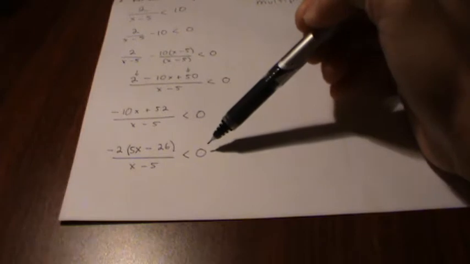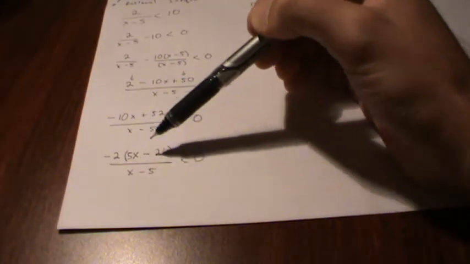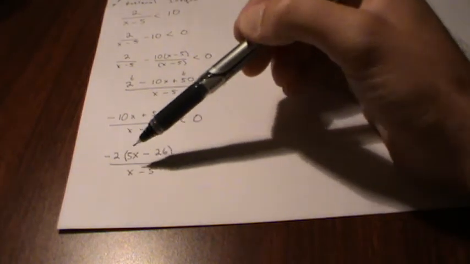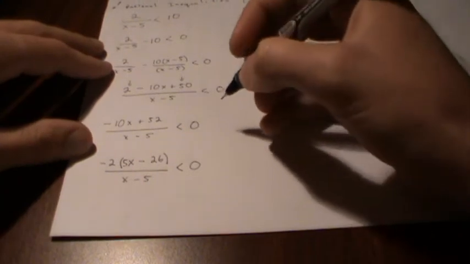What you want to do is always get it set to 0, and then factor everything on this side. Once everything is factored, you can write down your factors.